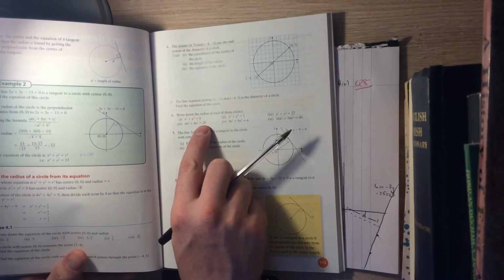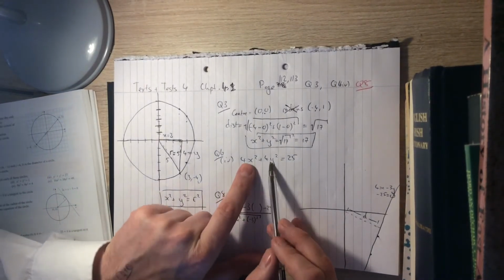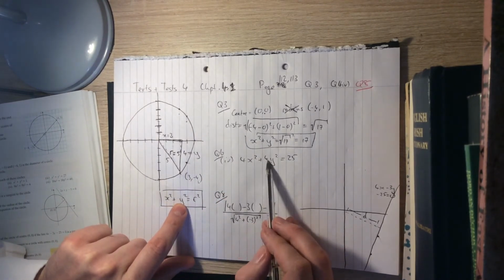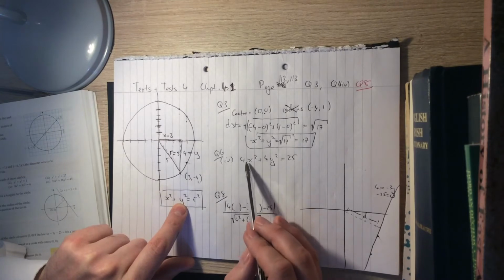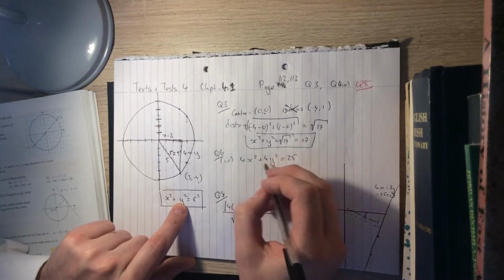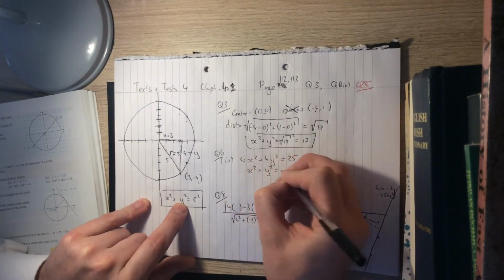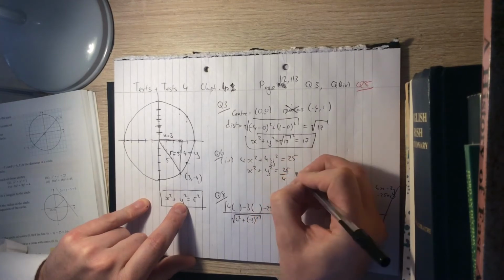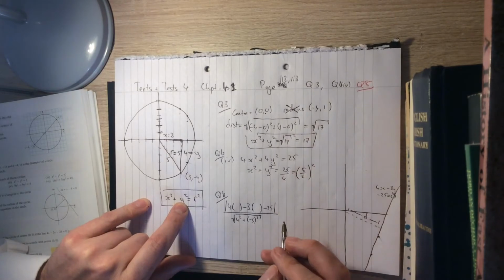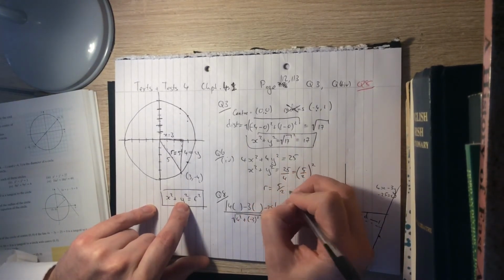You might think the radius here is 5 for part 4, but that's not the case because we don't have the x squared plus y squared form that we need to have. So we'll divide through by 4 to get that. You'll always have the same coefficient in front of x squared and y squared. If you don't, it's not a circle. Dividing through by 4 gives us x squared plus y squared is 25 over 4, which can be written as 5 over 2 squared. So the radius is 5 over 2, or 2.5.